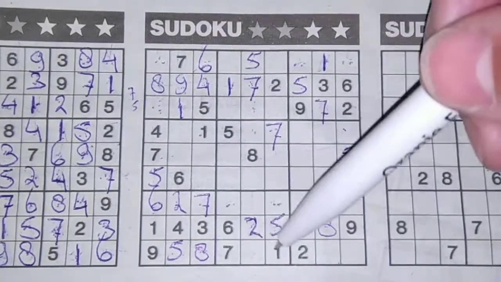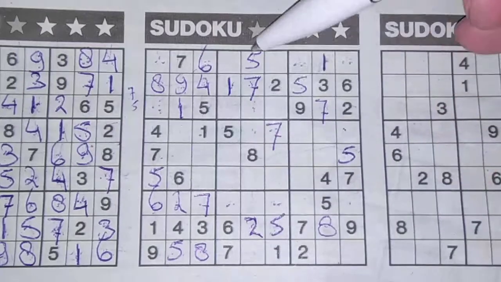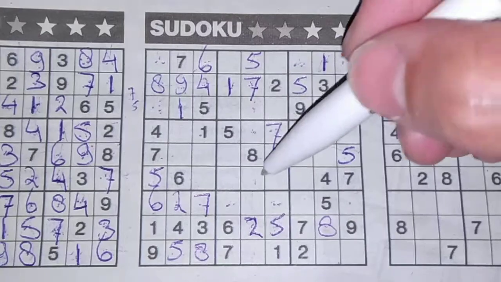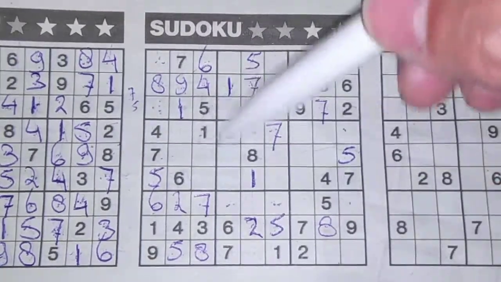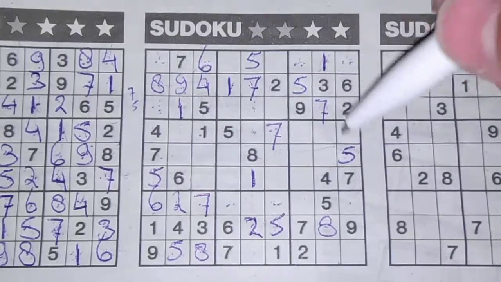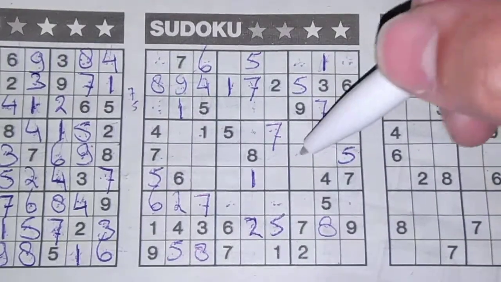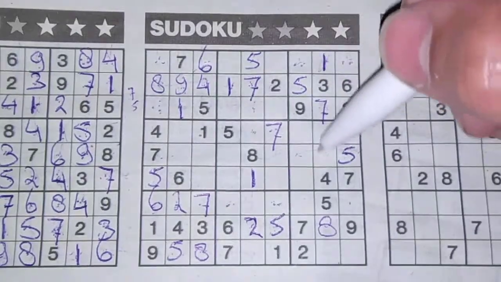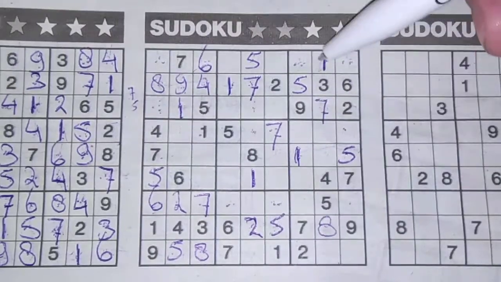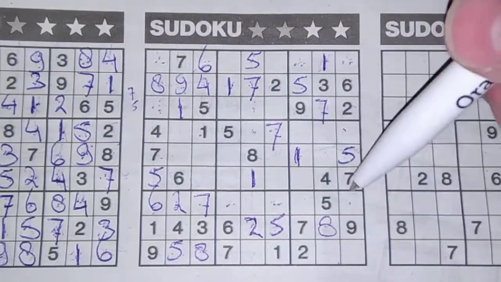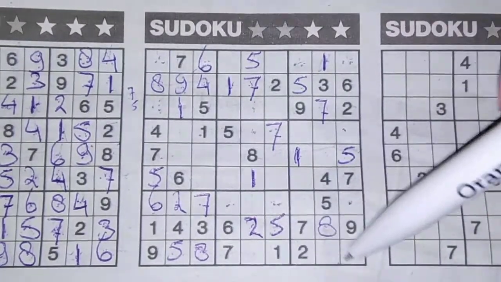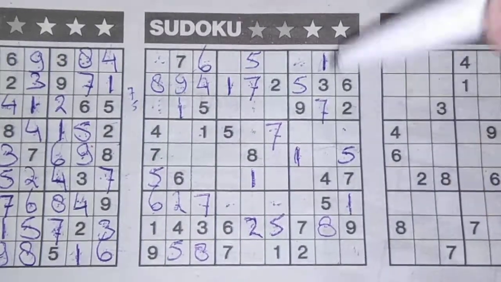1 in this column, 1 in that column, so in the middle column, the only 2 places for the 1 should be here or there, but I see here 1, no 1 there, 1 should be here. 1 in this row, 1 in that row, so in the middle row, the only 2 places for the 1 should be here or there, but I see here 1, no 1 there, 1 should be here. 1 in this column, 1 in the column next, so in the last column, the only 2 places for the 1 should be here or there, but I see here 1, no 1 there, 1 should be there.